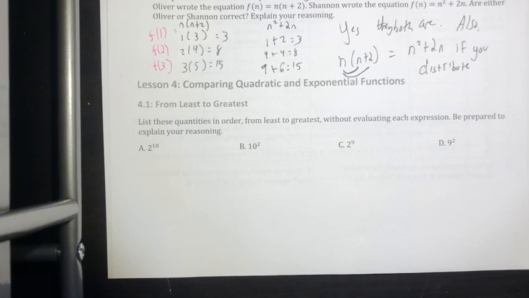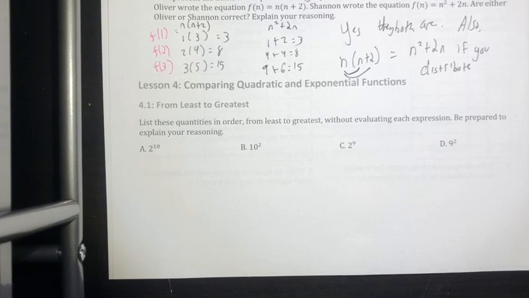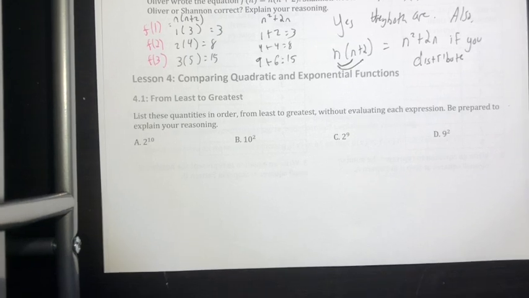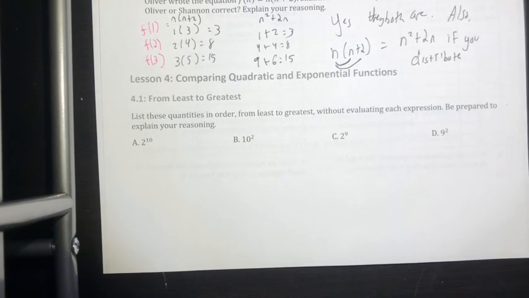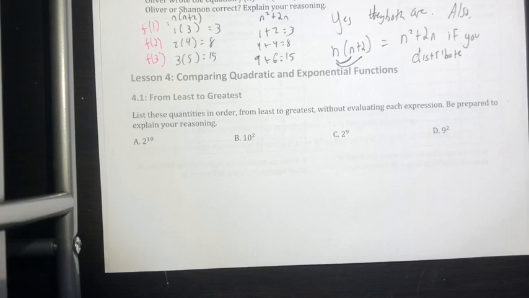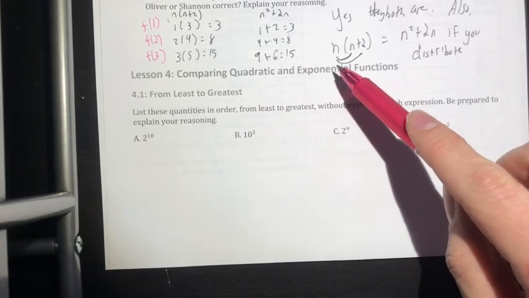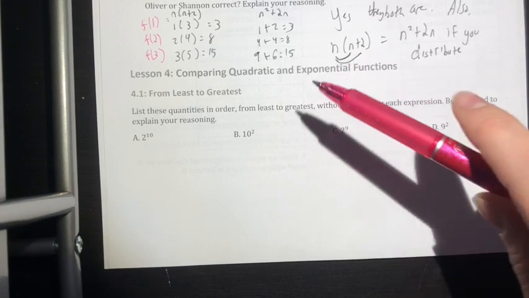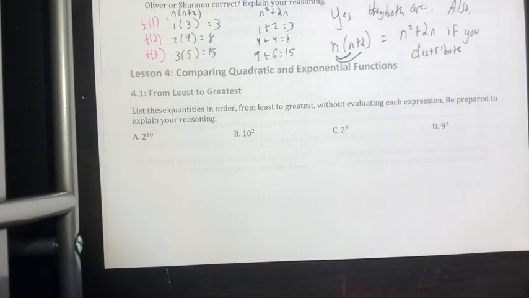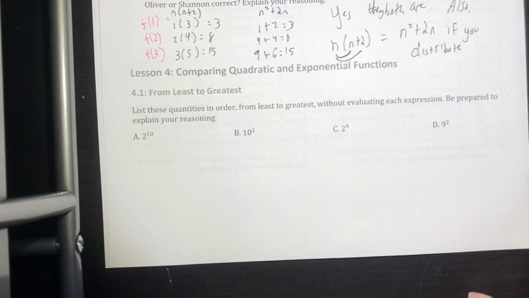Okay, we are going to look at lesson 4 today. At the end of this lesson, we're going to do a little bit of a Screencastify. I'm going to transition to showing you something on a graph at the end. So if you're not seeing the comparison between quadratic and exponential growth here, or if the math is confusing, stay with me. I'll show you visuals on a graph on the computer at the end.